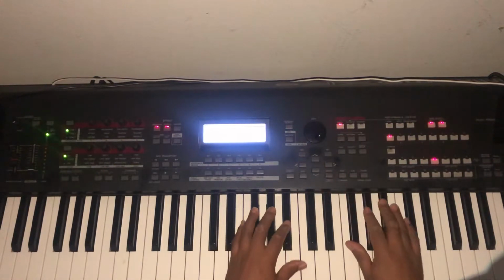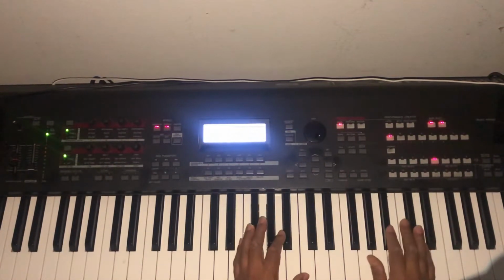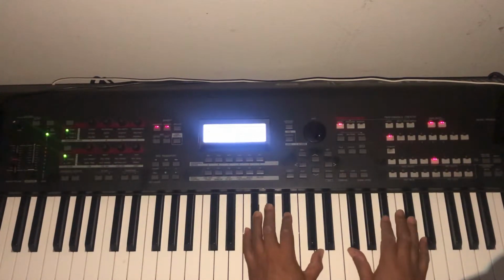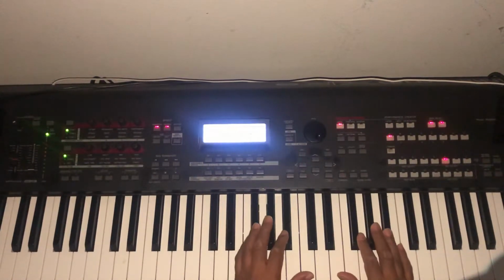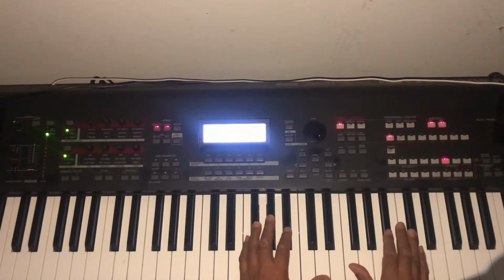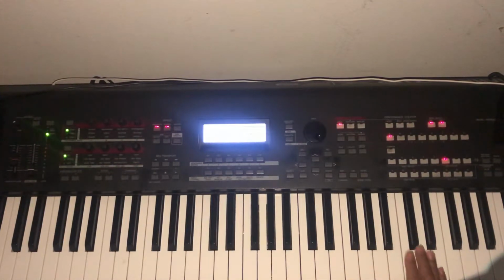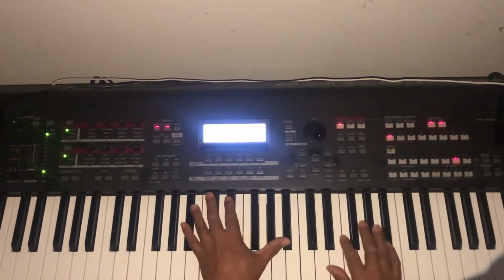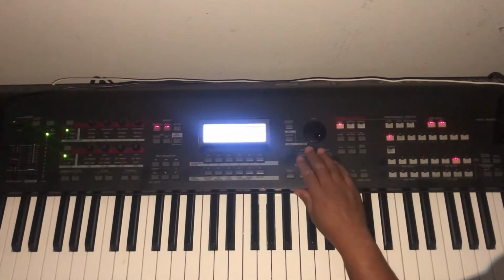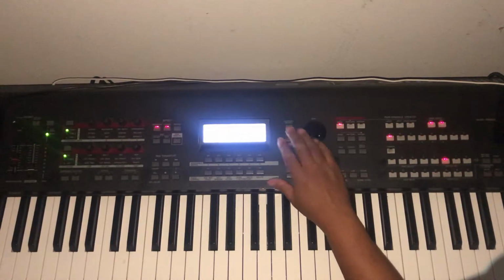Okay, so I already know I have a piano at location 5 in the user 1. So there's my piano. And here is my organ on user 6. All right, let's check user 7, see if it's open. It's not. However, no worries. So what I'm going to do is we're going to do another one.